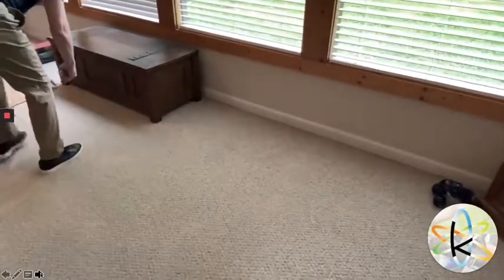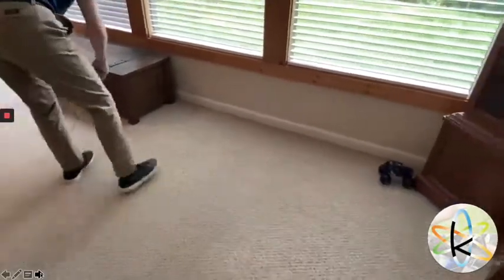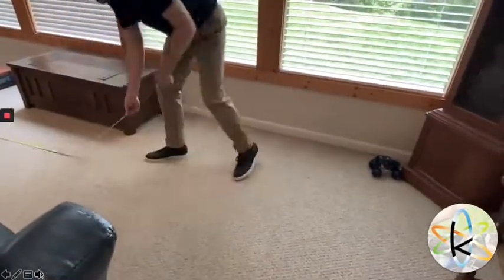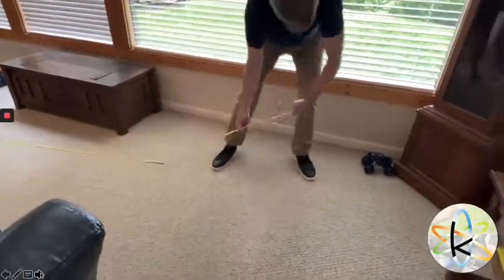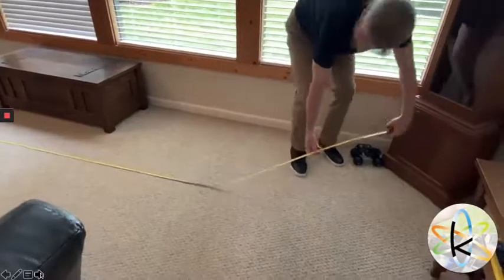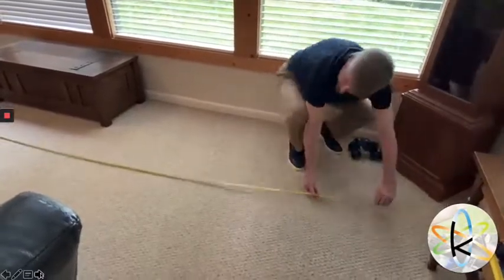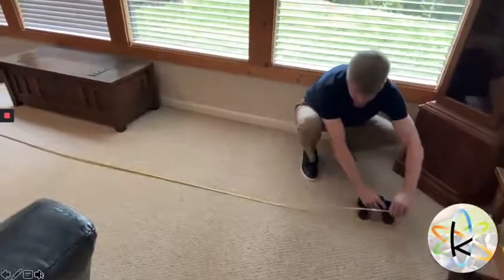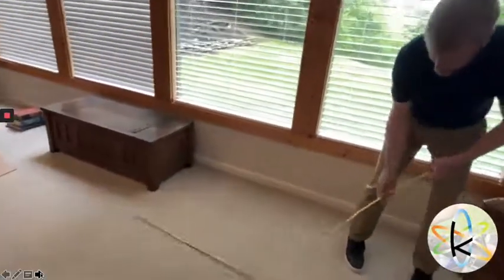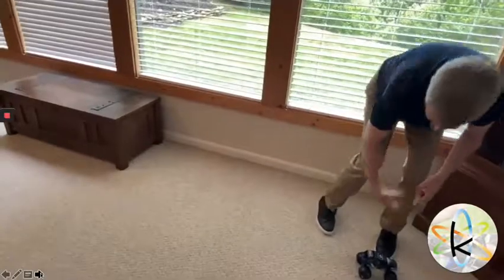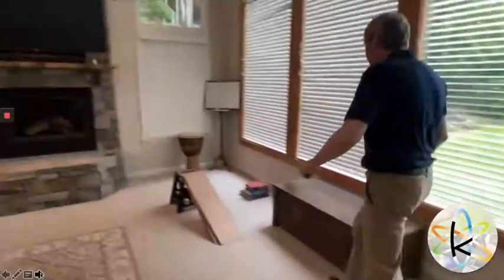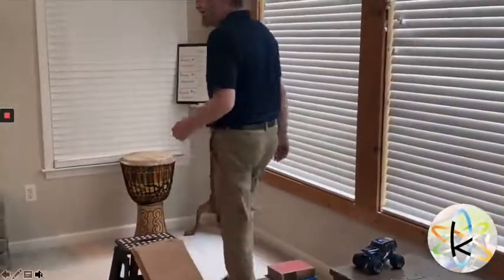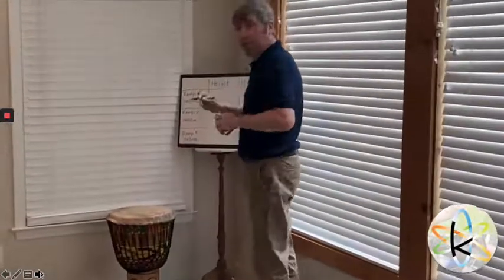Let's see. I'm going to measure from the end of the ramp. All the way to here. Again, it doesn't have to be perfect. Do the best you can. Looks like about 115 inches. So pretty far. Definitely seems like the height of the ramp affected the distance that the car traveled. It also looked like it was going faster.